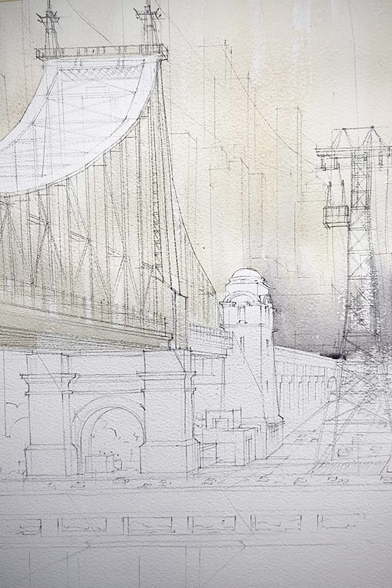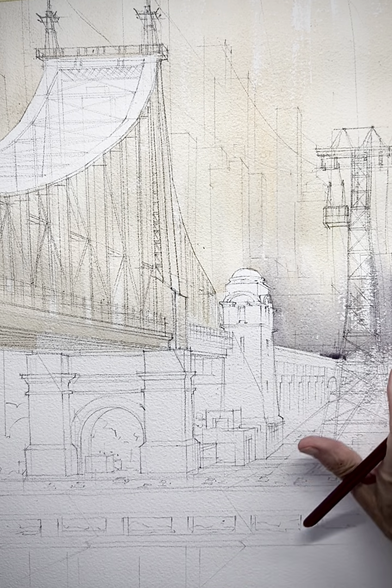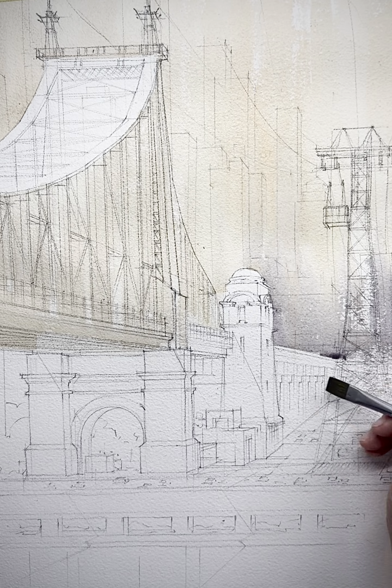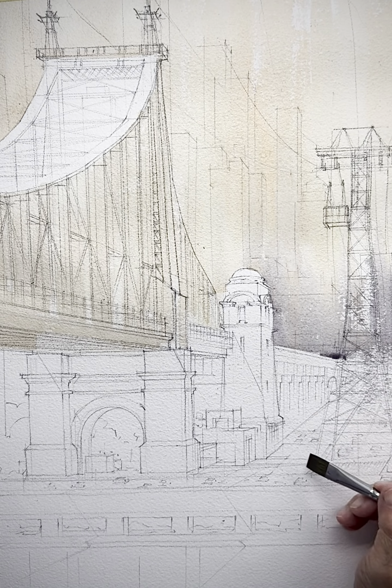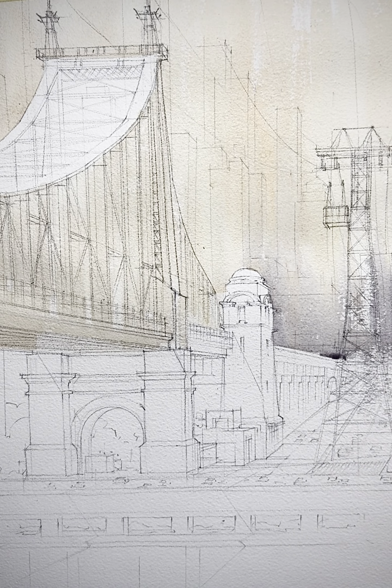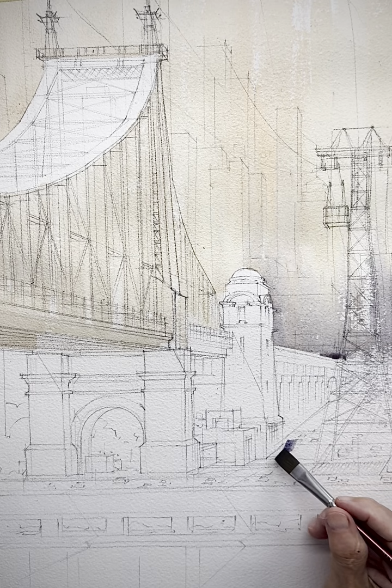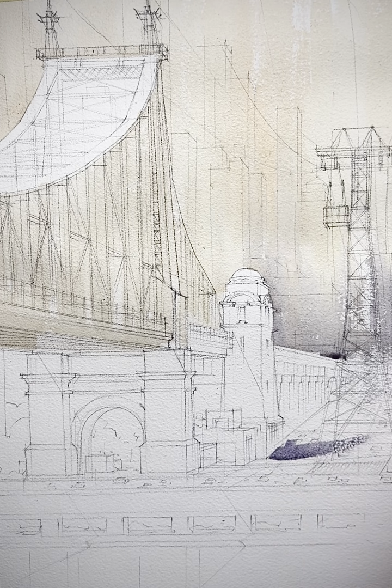This road, East 60th Street, slants up quite a bit. There's a really appealing shadow that comes off of this, which I haven't quite designed yet, but better to just do it and not think about it too much.